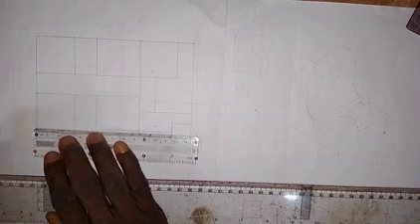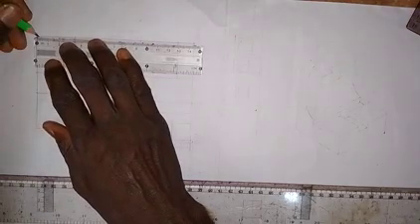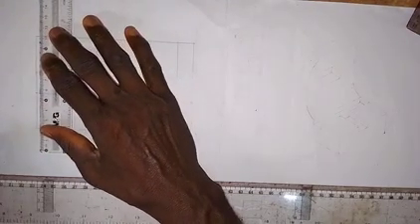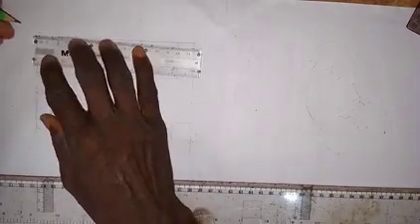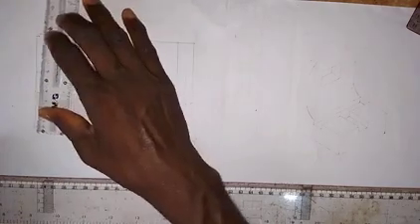So we take a measurement of 2 millimeters from here. So this is 2 millimeters, and we come up here and also take 2 millimeters. So this is 2 millimeters. So we are going to join this together. All right, so we join this together.